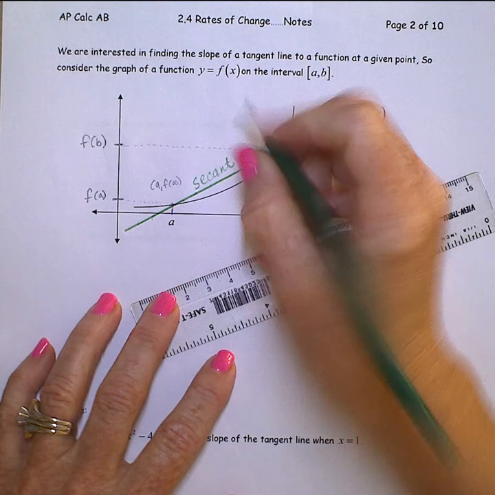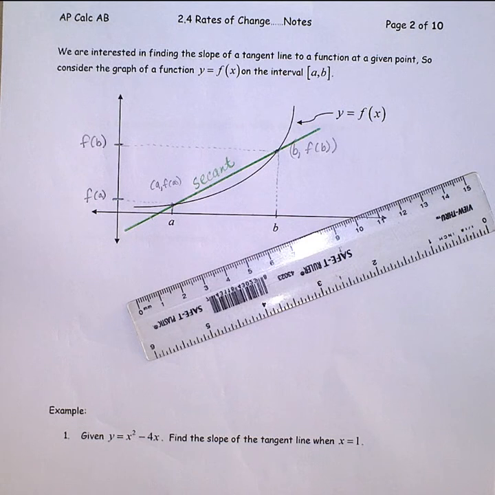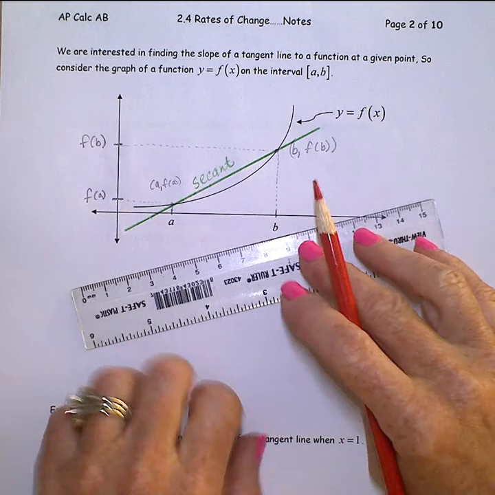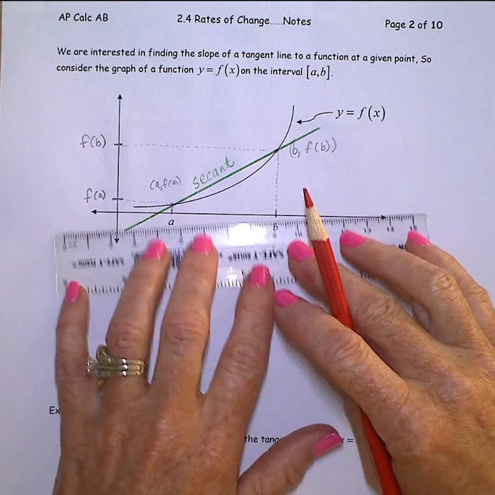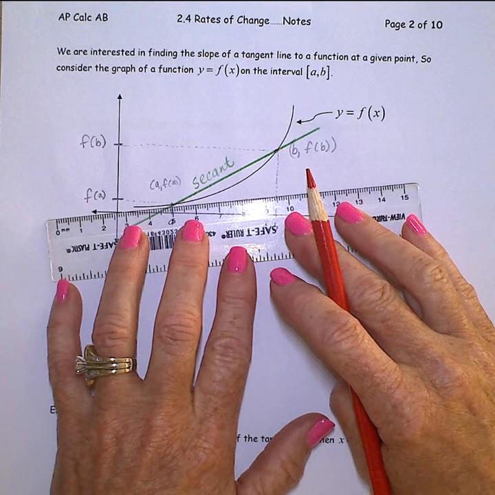There's the secant. And I want you to draw the tangent line at A. Tangent line at A. So again, the line has to skate right along the edge.